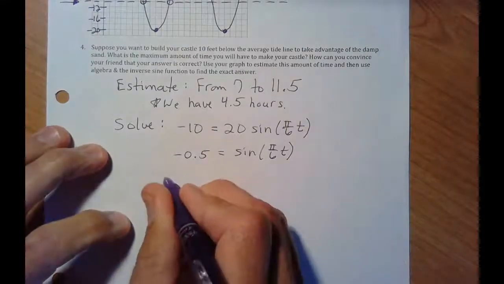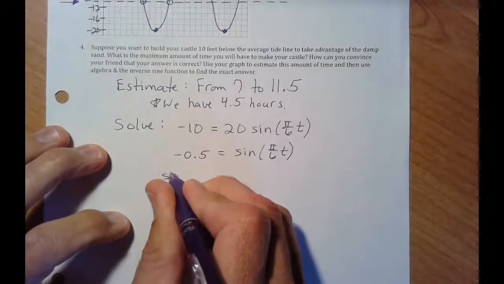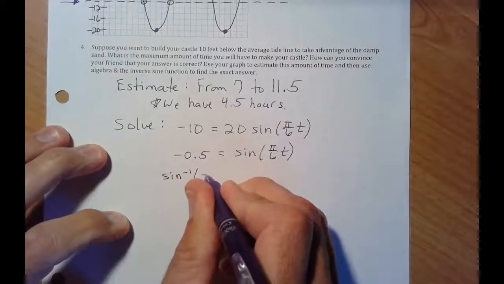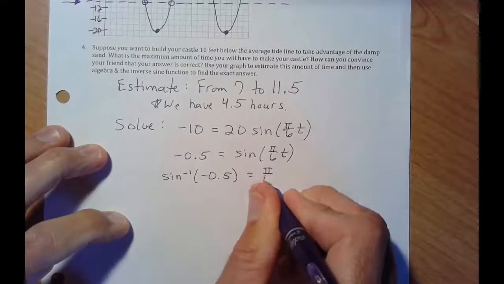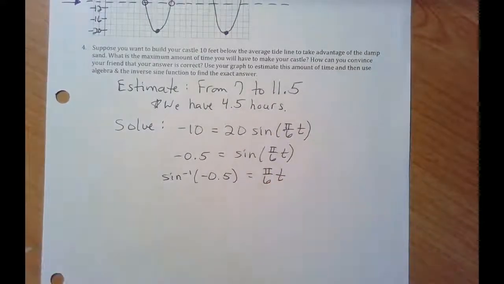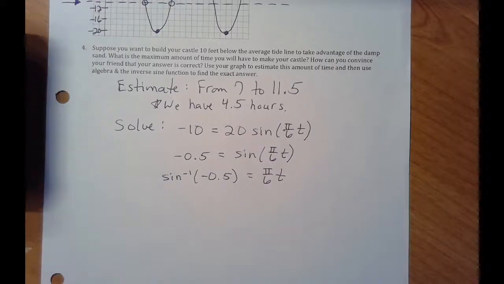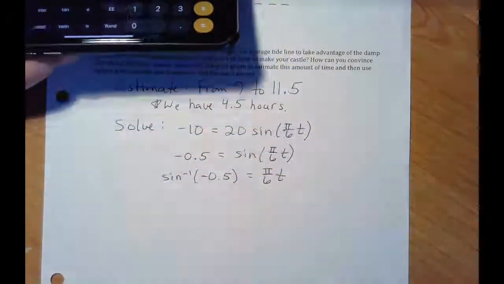And now I want to take the inverse sine. So I'm going to do the inverse sine of negative 0.5 equals pi over 6t. So that's the math that takes away the sine in front of pi over 6t. So on a calculator, I have to do inverse sine of negative 0.5.